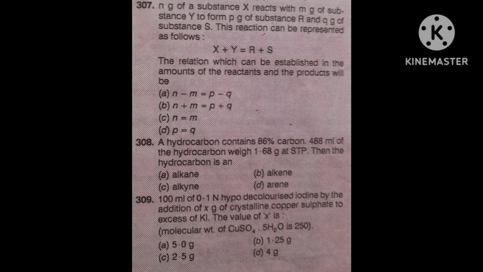The relation which can be established in the amounts of the reactants and the products will be: first option, N minus M, that is equal to P minus Q. Second, N plus M, that is equal to P plus Q. Third option, N is equal to M. And fourth option, P is equal to Q.